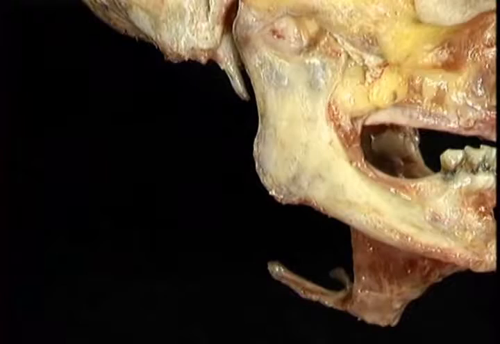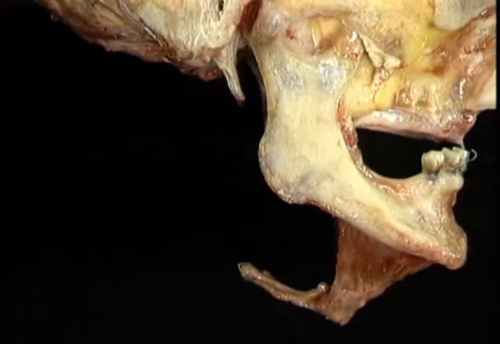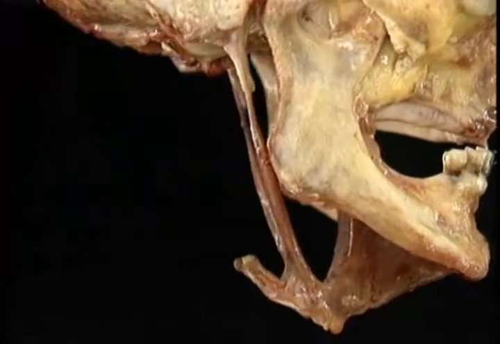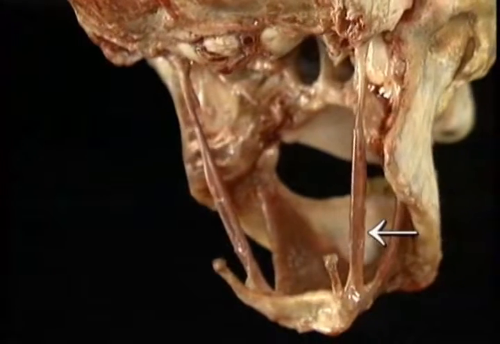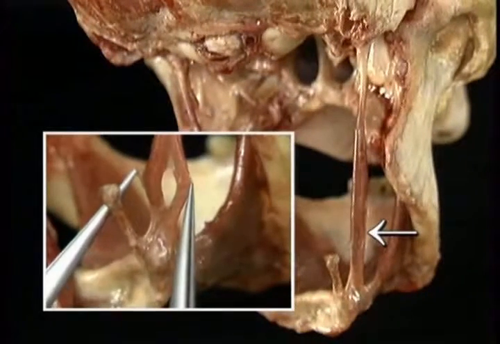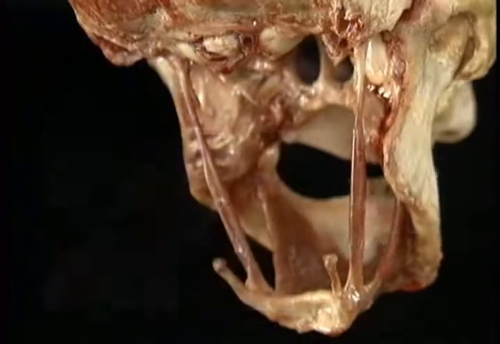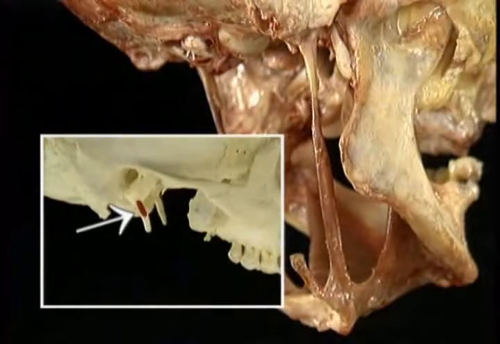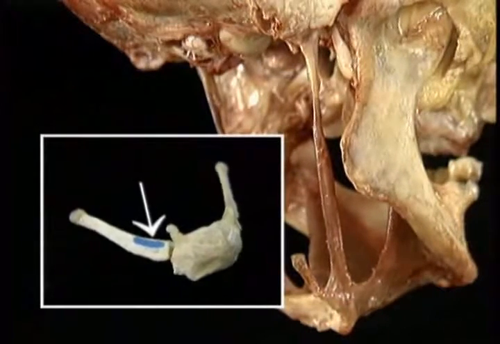Now we'll bring the base of the skull into the picture and add the muscle that pulls upwards and backwards, the stylohyoid. Here's the stylohyoid. It's a long, slender muscle. Just above its insertion, there's an opening in the stylohyoid. The digastric muscle passes through this opening, as we'll see. The stylohyoid arises from the lateral aspect of the styloid process. It's inserted on the base of the greater horn of the hyoid bone.